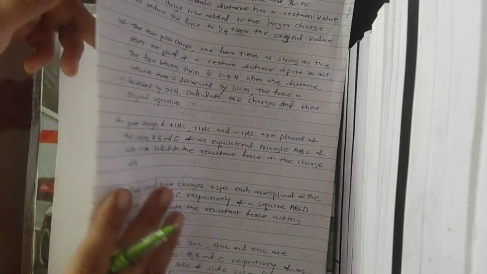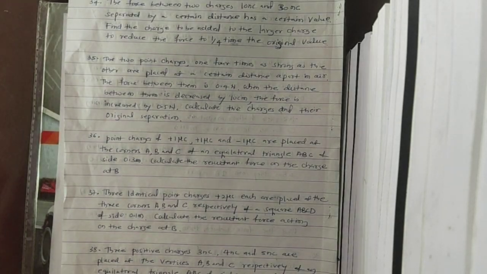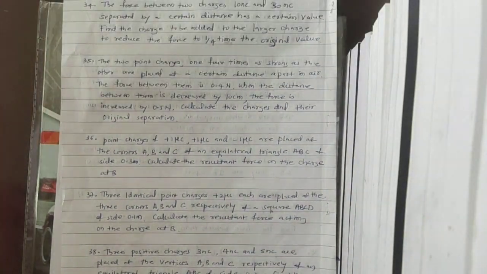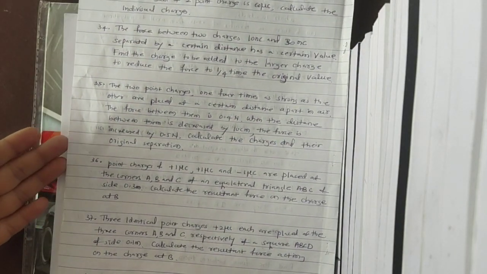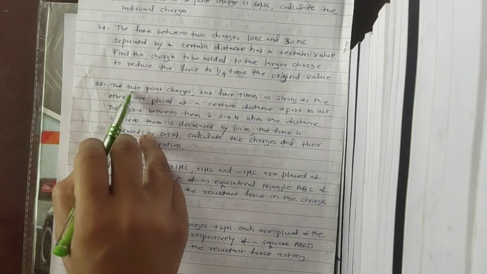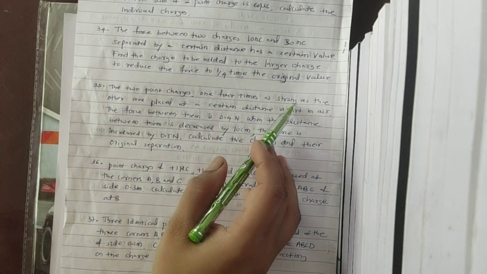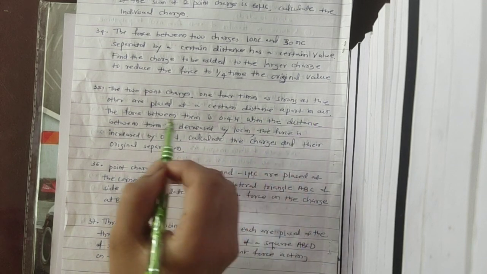Okay, 35th problem. Read the 35th problem. Two point charges, one 4 times as strong as the other, are placed at a certain distance apart in air.